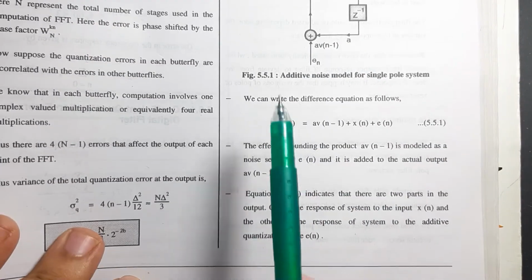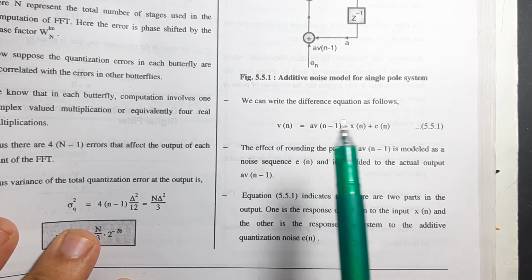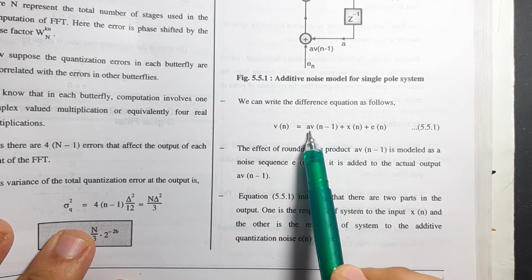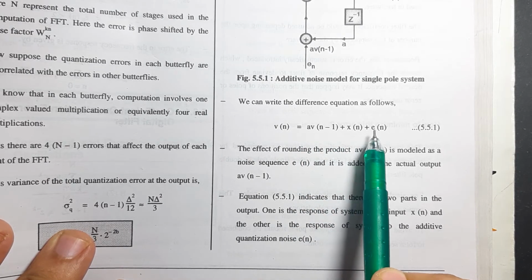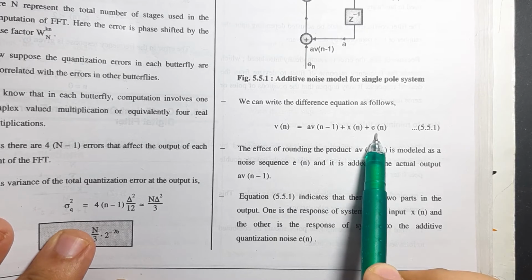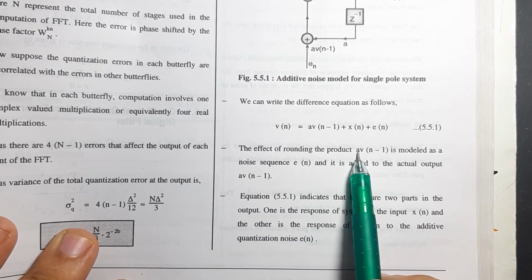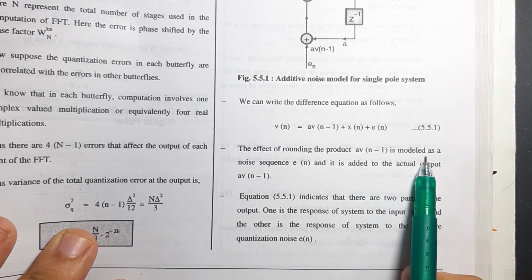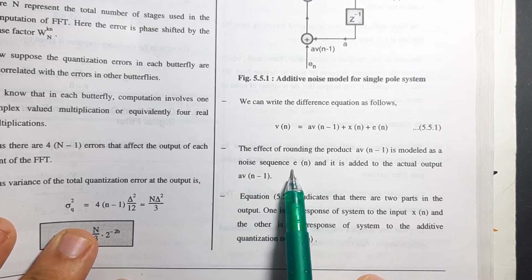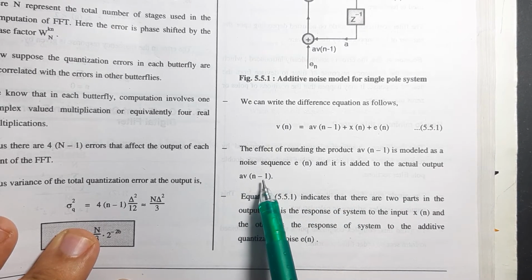Now we can write the difference equation as follows. Now v of n is equal to a v of n minus 1 plus x of n plus your quantization error being denoted by E of n. Now the effect of rounding the product a v of n minus 1 is modeled as a noise sequence E of n, and it is added to the actual output a v of n minus 1.